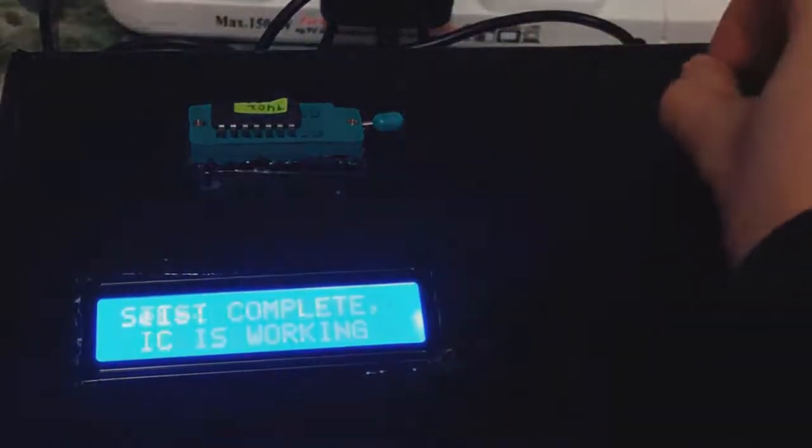Then we can move on to the next IC. You can push the first button, choose the gate, and this is the NOR gate, and push the second button to process. As usual, it will check one by one, following the sequence of the truth table that we have set in the program. Basically the NOR gate IC is also working, and we can continue to the next IC.